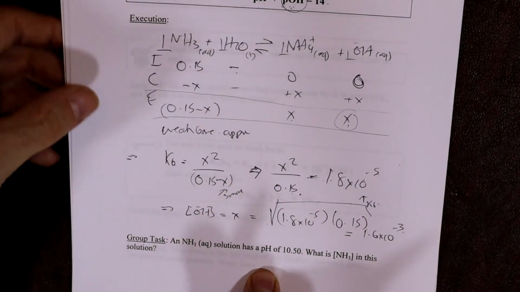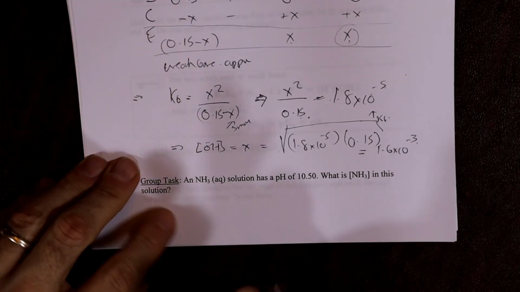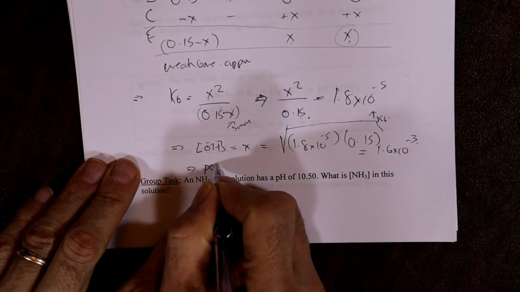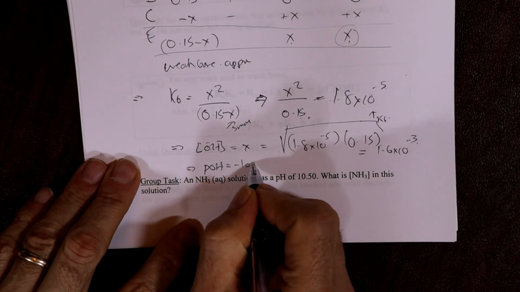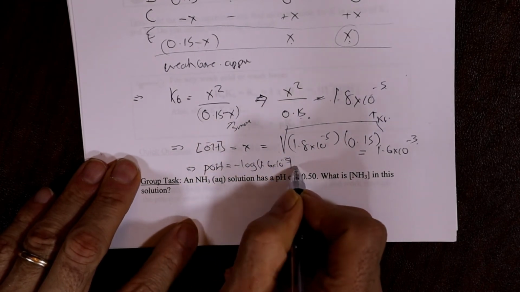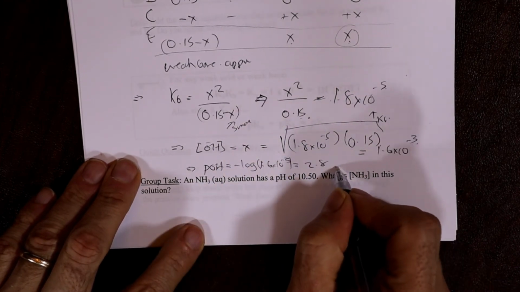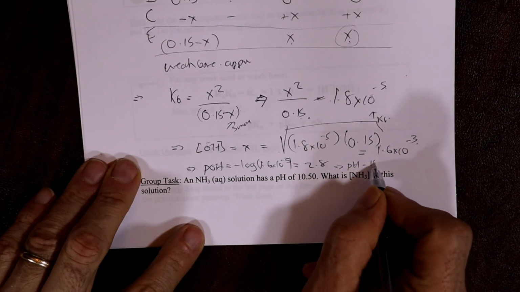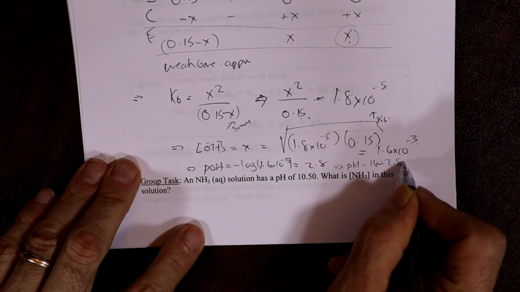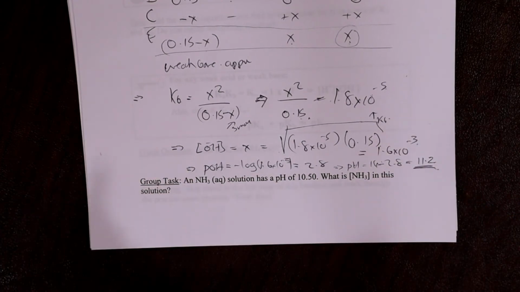Running out of space a little bit, okay. Therefore, pOH equals minus log 1.6 times 10 to the minus 3, which equals 2.8. Therefore, pH equals 14 minus 2.8, which equals 11.2. Makes sense, right? The pH of a base is 11.2. Shocker, right?